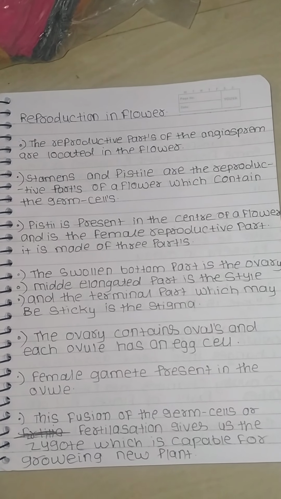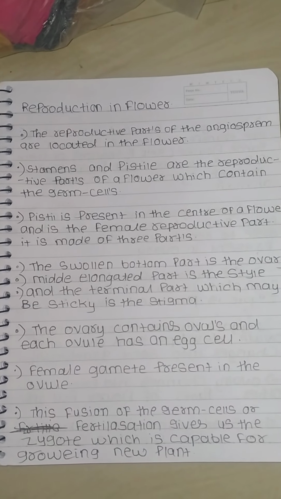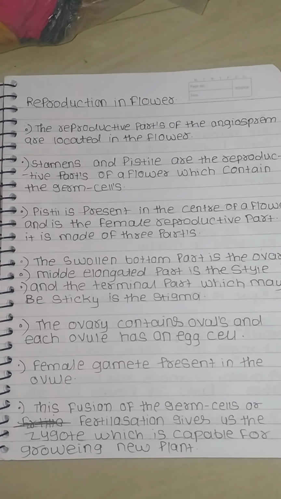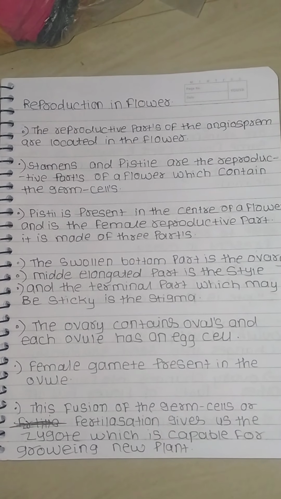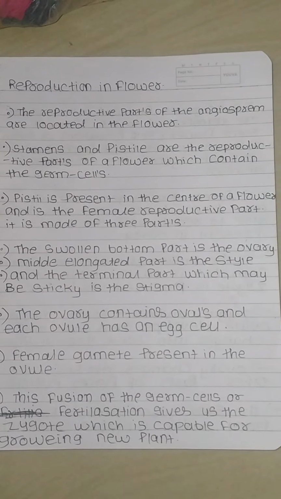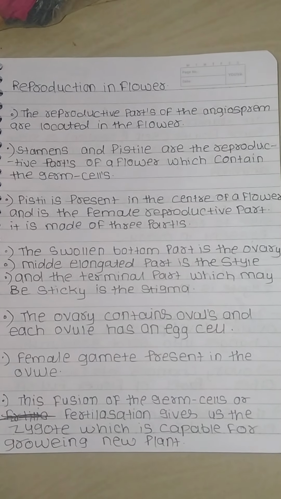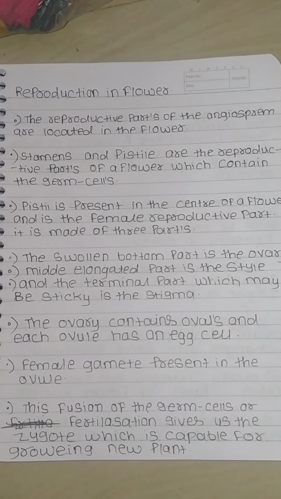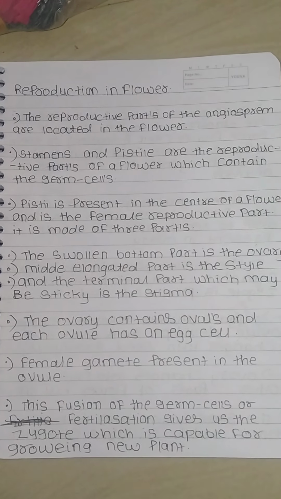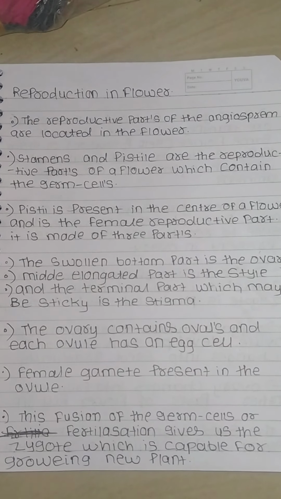The first part is the ovary, which is the bottom part of the pistil. The middle part is the style. And the terminal part, which is somewhat sticky, is the stigma.